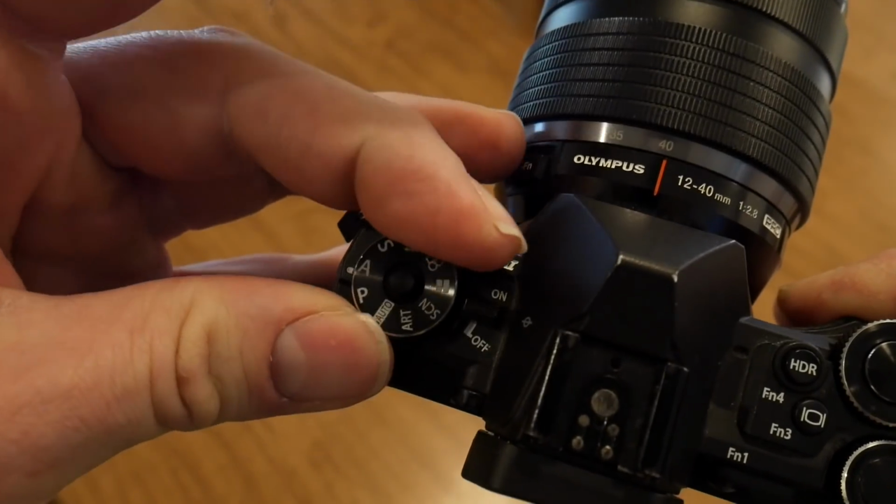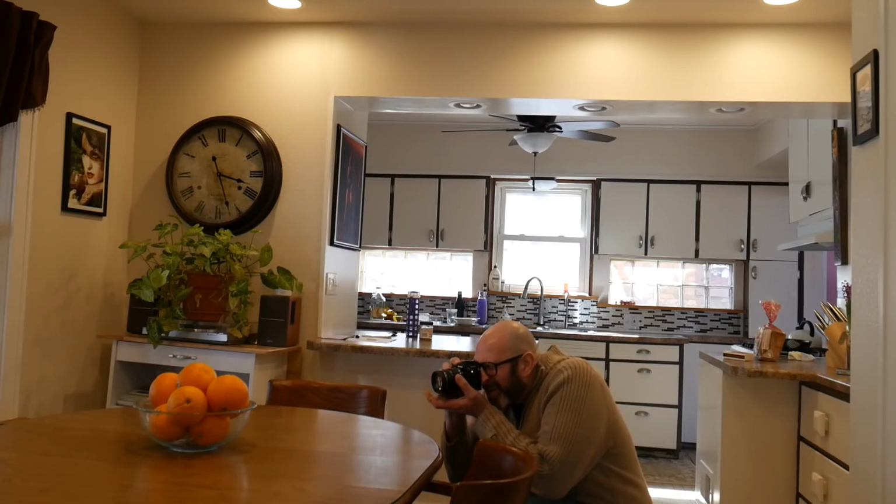If you have no idea what ISO or what aperture or what shutter speed you should be using, auto mode can give you a blueprint to use. All you need to do is put the camera into auto mode and you go ahead and take that picture.